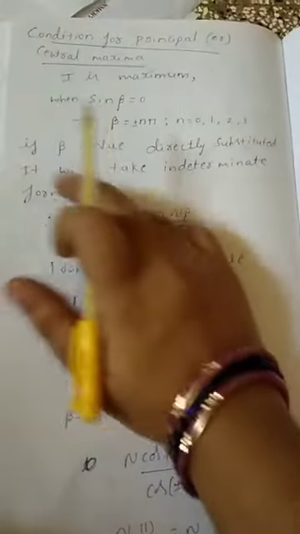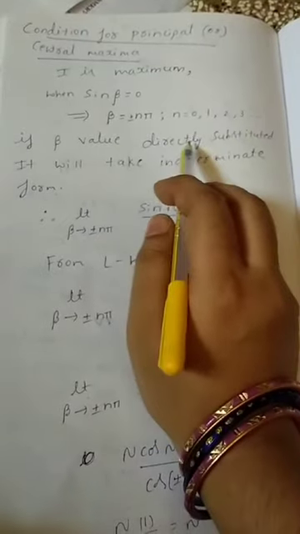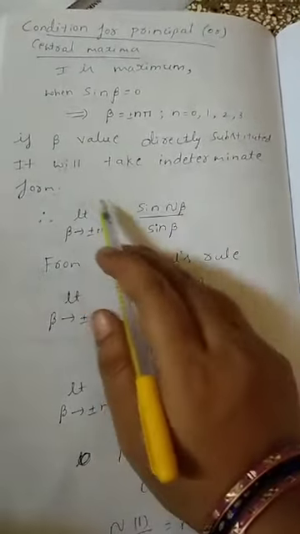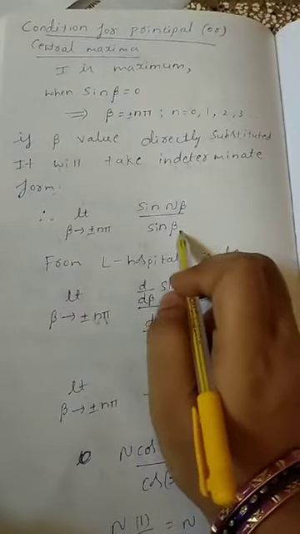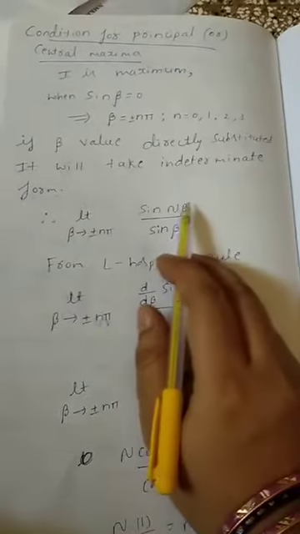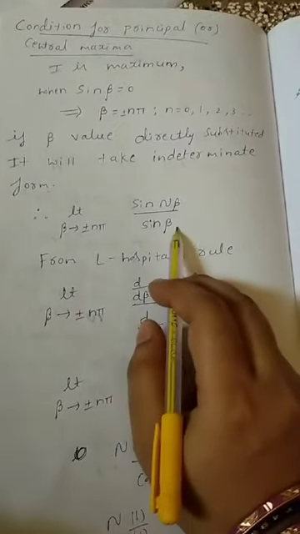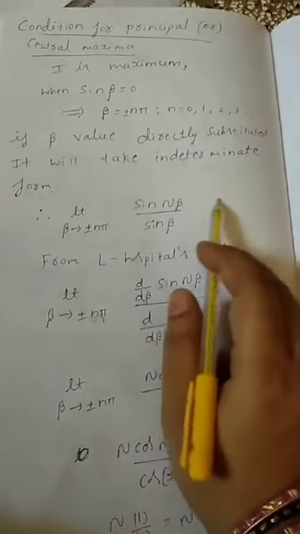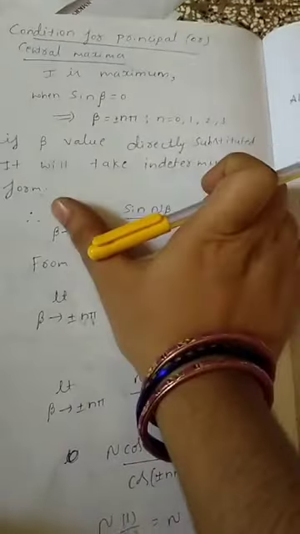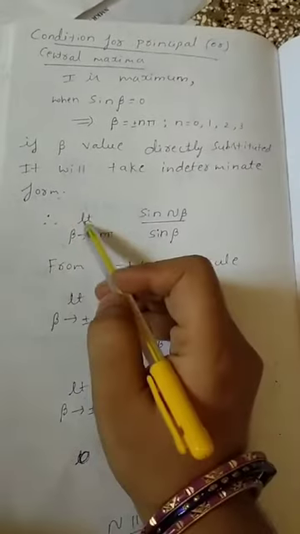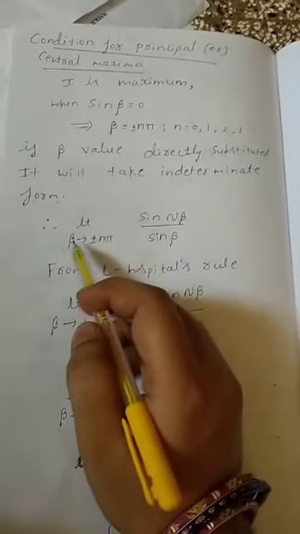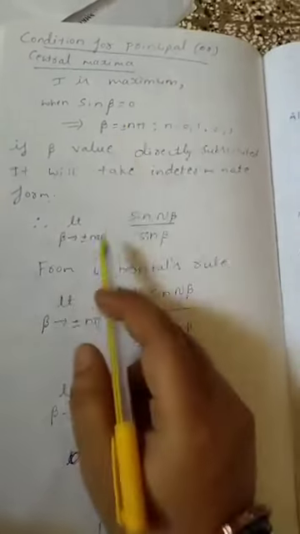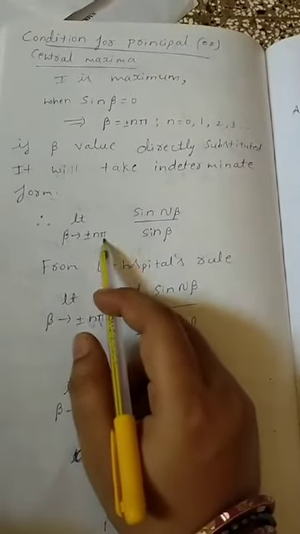But if I substitute this beta value directly, it will take an indeterminate form, because in sin n beta divided by sin beta, n beta can be written as plus or minus n pi, and here also plus or minus n pi. So this value is 0, this value is also 0, and 0 by 0 is an indeterminate form. So I have to remove this indeterminate form by applying the limit. So the limit, now beta tends to plus or minus n pi.